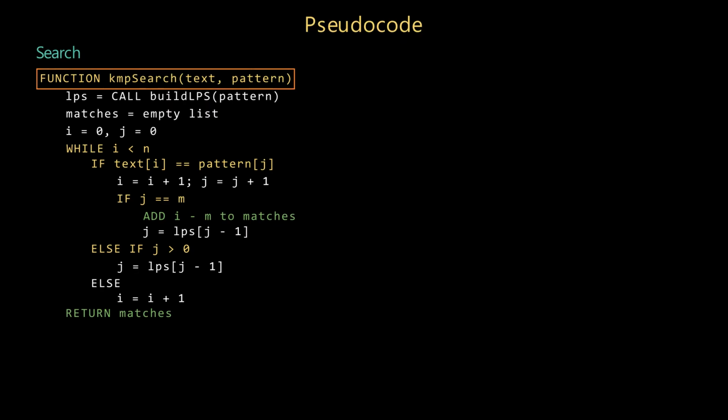Define the main KMP search routine. First build the LPS array from the pattern. Create a list to store match starting indices. Start both pointers at 0. Scan while the text pointer is still inside the text. Compare text at I with pattern at J. On a match, advance both pointers.